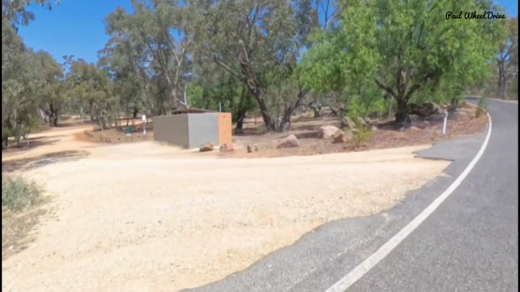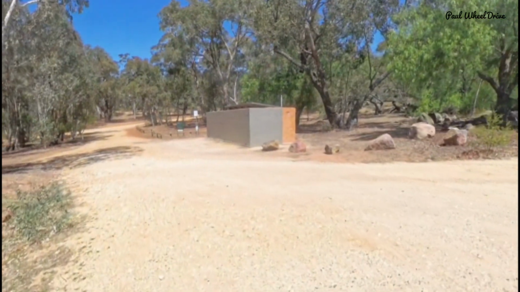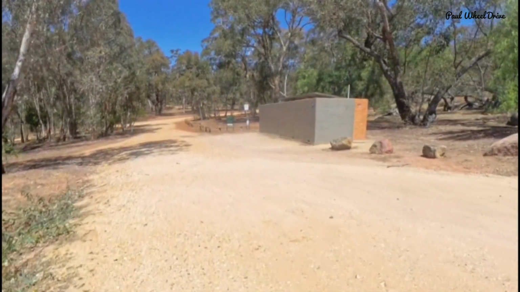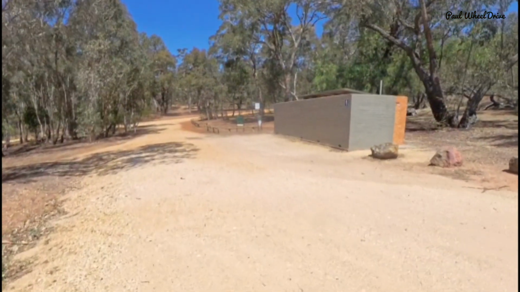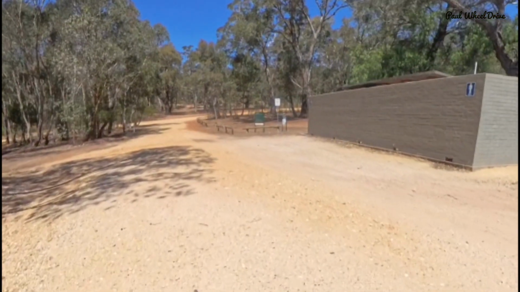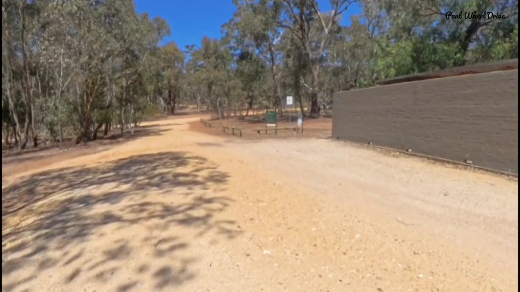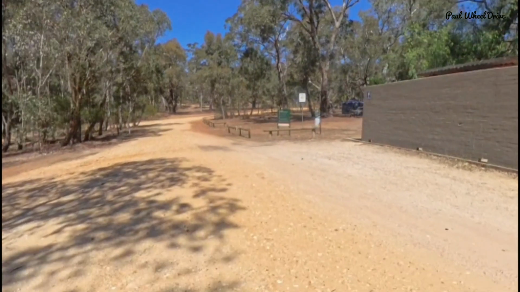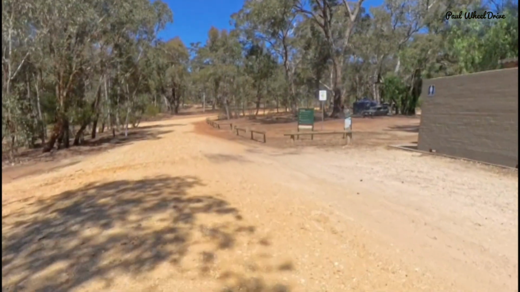I'm just going to walk you up this track and give you a bit of an idea of the actual layout of this free camp, Butts Reserve in Maldon. Now, turning off the black tar, you turn onto the gravel road into Butts Reserve. Yonder over there is your basic facilities, and hidden round the back, very important to know this if you come and stay here, there's a tap and a hose, so you do have fresh drinking water.